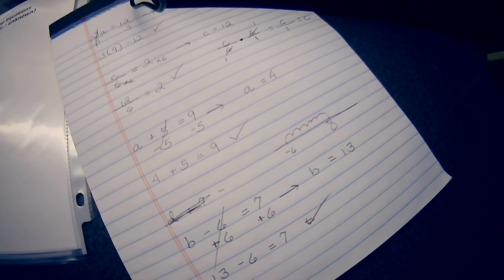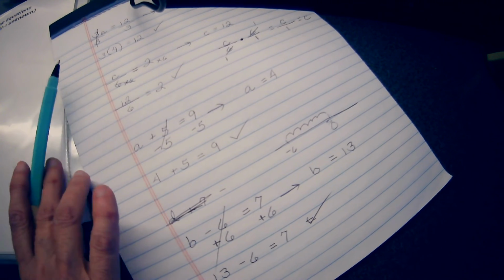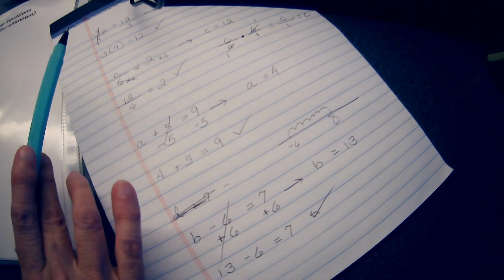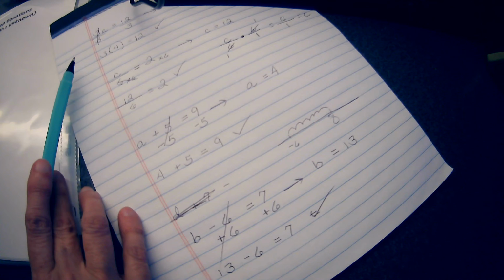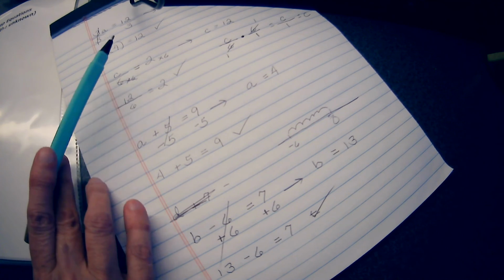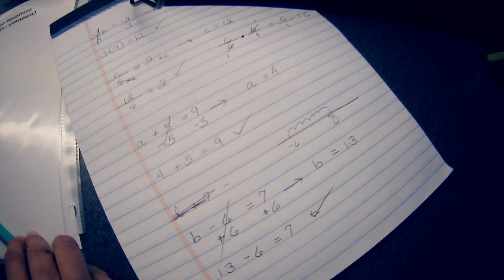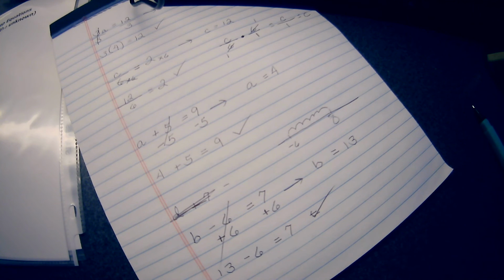Okay, those are examples of solving one-step equations with multiplying, dividing, subtracting, and adding. So I will be back next time with some two-step and more equations. So practice these, and I'll see you next time with some more challenging ones.